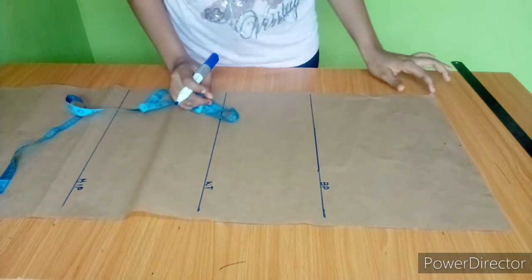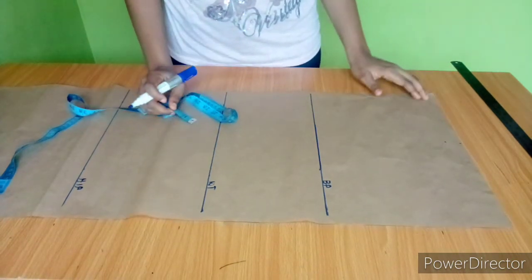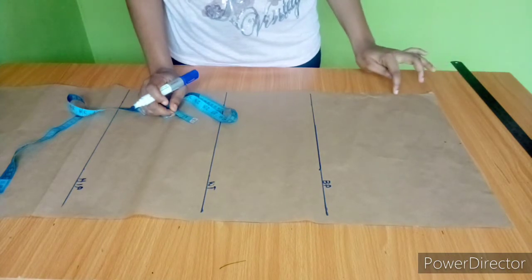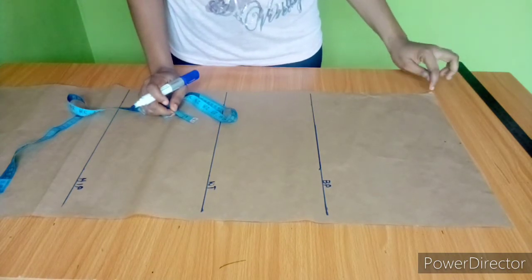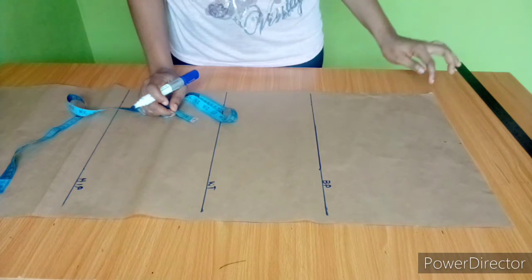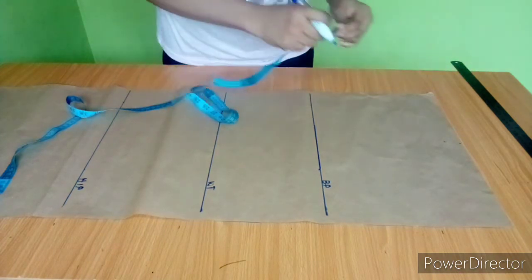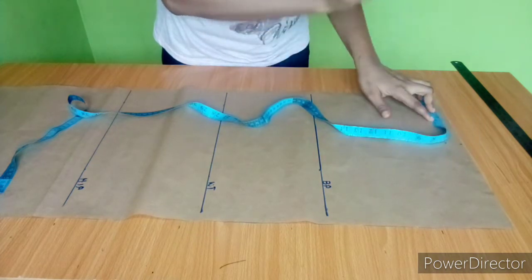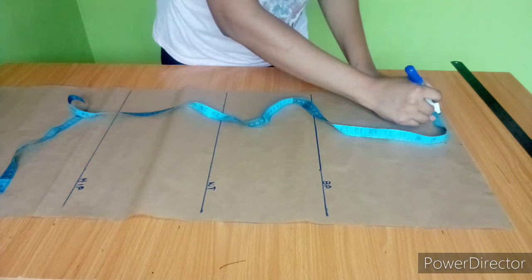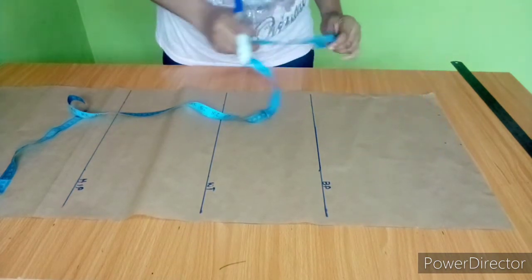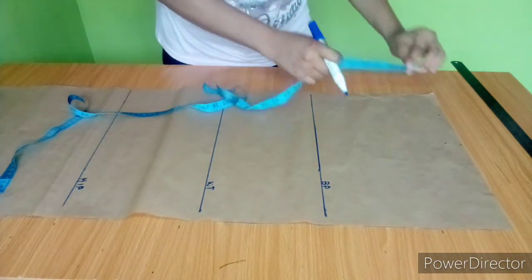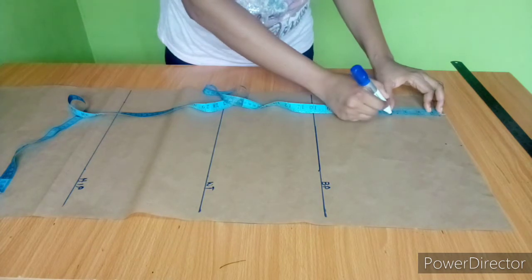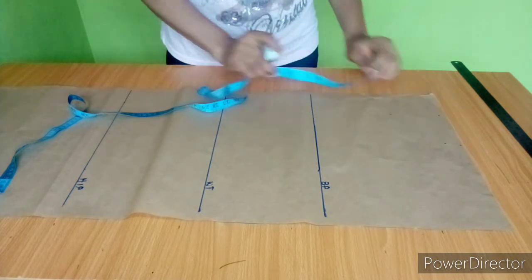Next, I'll be inputting the neckline, and the standard for a basic dress is 3 inches width and 3 inches depth, but I'll be making use of 3 inches width and 4 inches depth. So I'll place my tape like this, and I'll mark my 3 inches, and for the depth I'll place my tape like this and mark 4 inches.